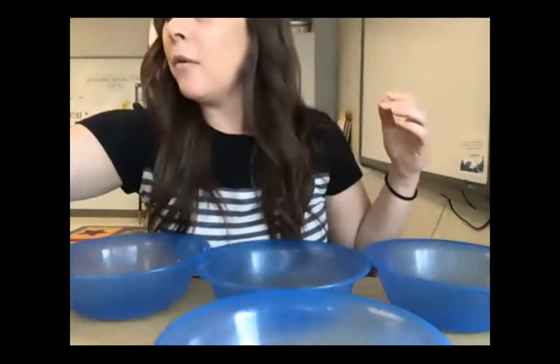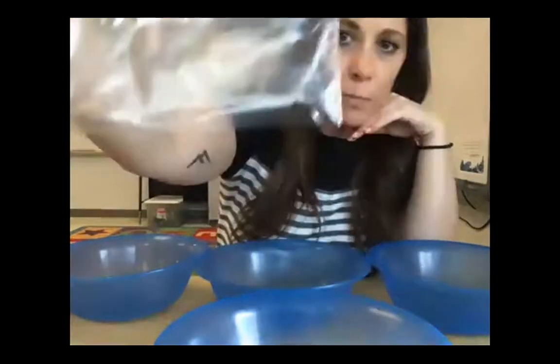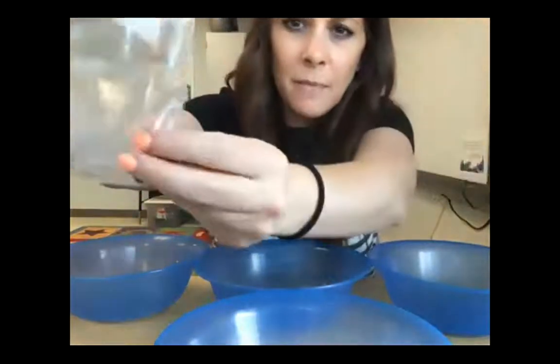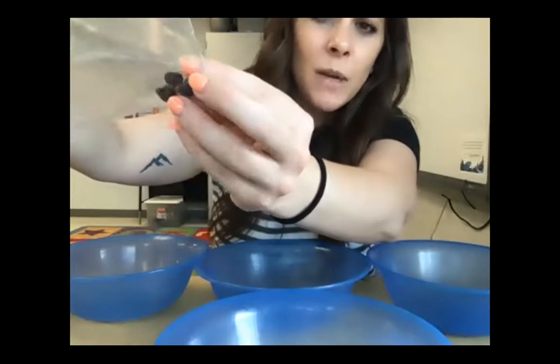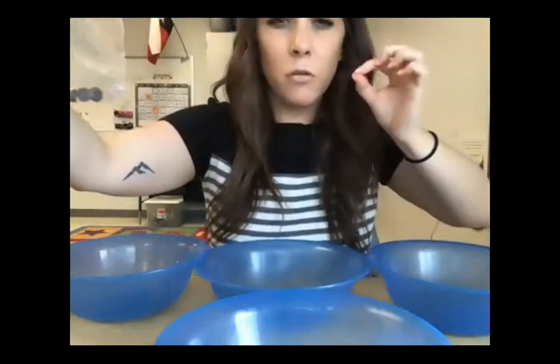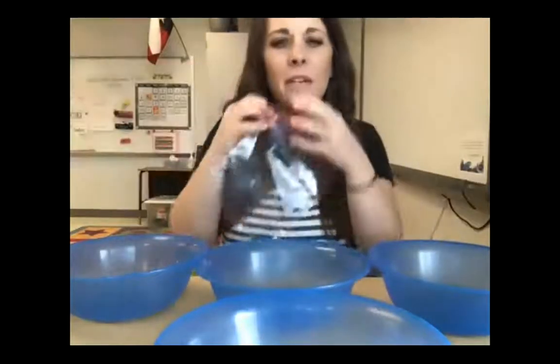Remember, when things melt, they lose their shape. All of these objects right now have their own shape. These chocolate chips, can you see them? They're like little circles on the bottom, and then they're kind of pointy triangles. So they have their own shape. But when they melt, they get soft, they get squishy, they get mushy, and they kind of spread out.